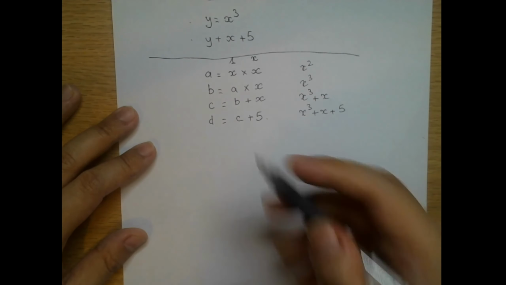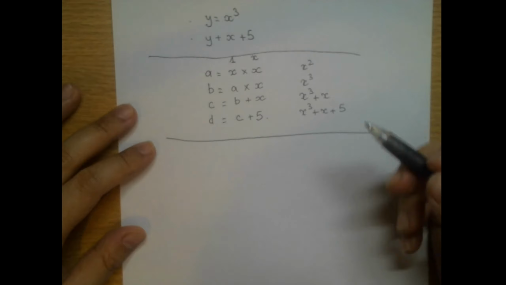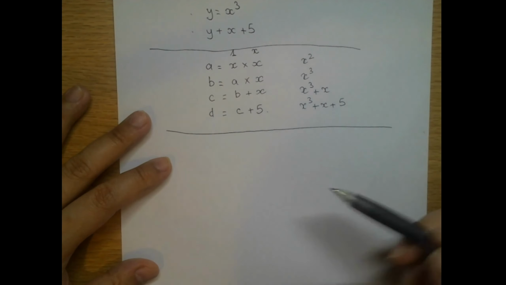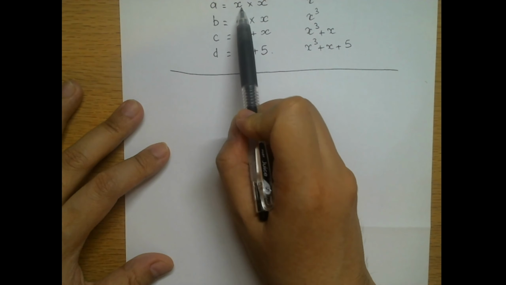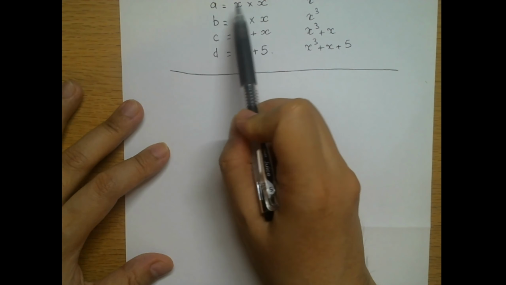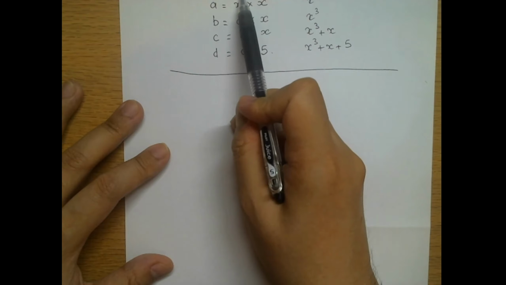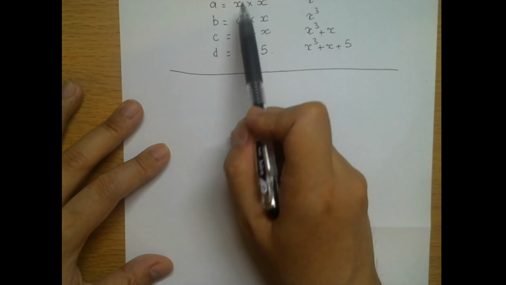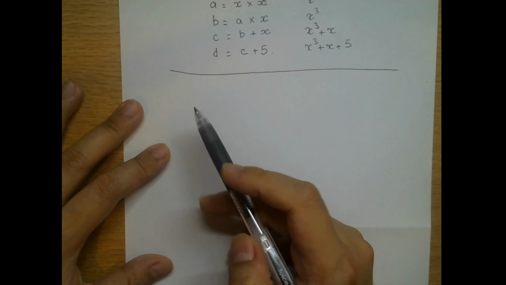Another way to draw this is with wires and boxes. Every time I have a new variable, so I have 1, x, a, b, c, d, I say that these are wires that go into a box that represents this operation.